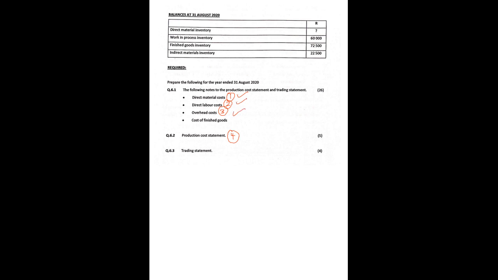And then for your production statement, in order to draw that up, you would need, as I said, the material, labor, and overhead cost. The final figure from here is then going to go to your finished goods note. So your finished goods would need to be done after your production statement. And then once you have the final figure from your production statement, you'll take that to the finished goods account, the cost of finished goods note, and then the final figure from here is needed for the trading statement.